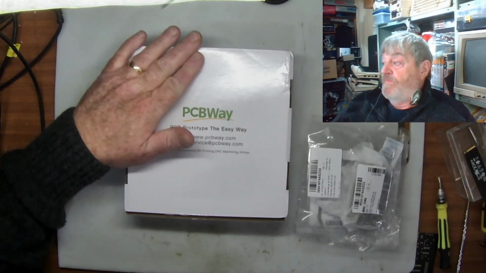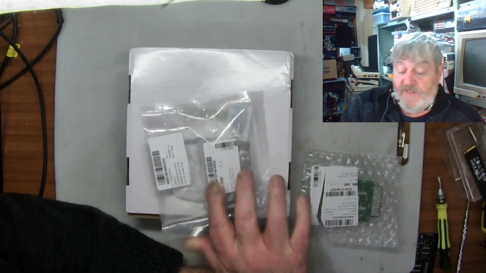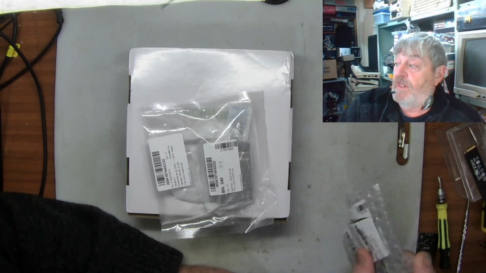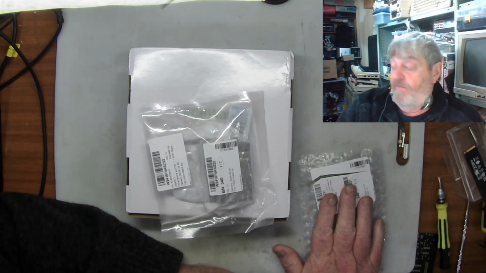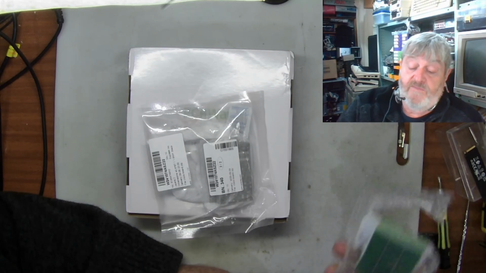Right guys, so from our friends at Pcbway, I ordered the boards, but I actually have 2 sets of boards. These ones are for the Pcbway cartridge, and these are for the Pico ROM.